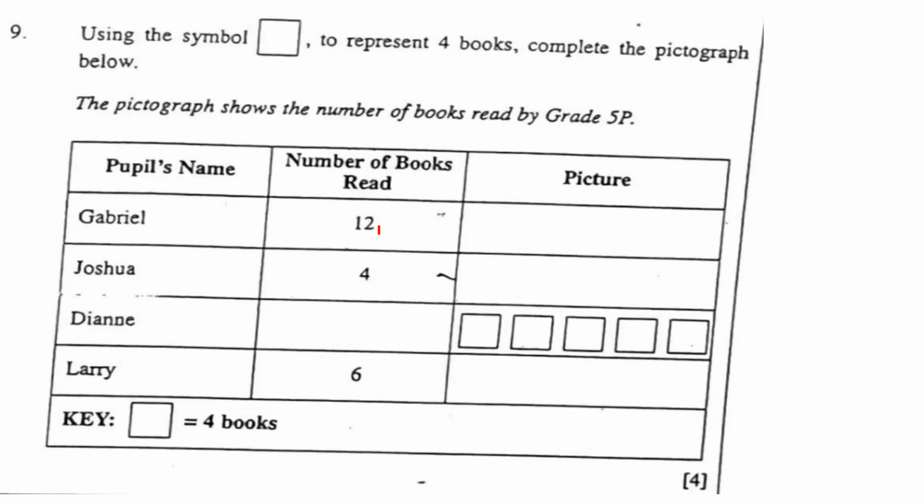So if Gabrielle read 12 books, that means that she needs 3 boxes, because this is going to be 4, then 8, then 12. And if Joshua read 4 books, that means that he needs 1 box, because it's only 4 books that he read. So it's going to be 1 box, and 1 box represents 4 books. Diane, how many books did she read? Well, this is 4. That's going to be 8. This is going to be 12. This is going to be 16. This is going to be 20.